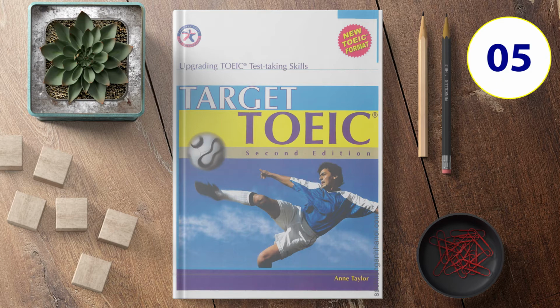Number 9. Look at the picture marked number 9 in your test book. A. There is a telephone on the desk. B. There is a file adjacent to the desk. C. There is a file on the desk. D. There is nothing on the desk.